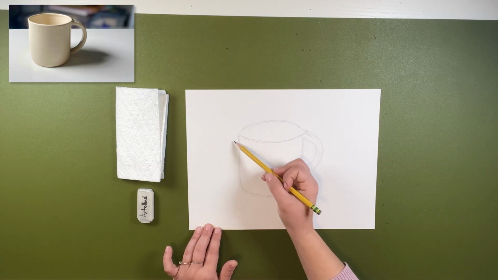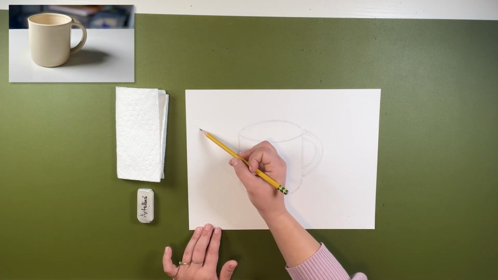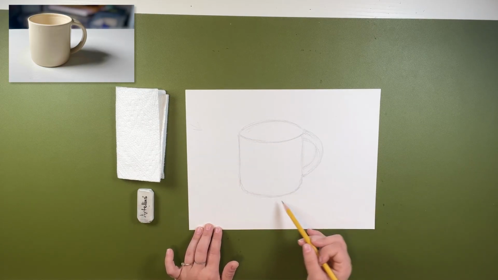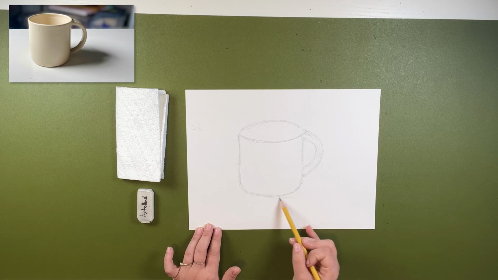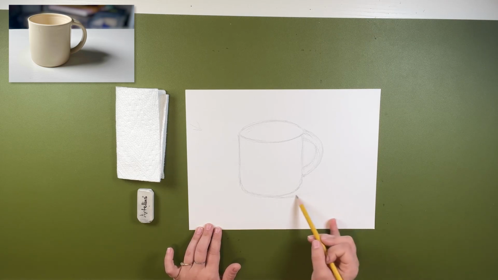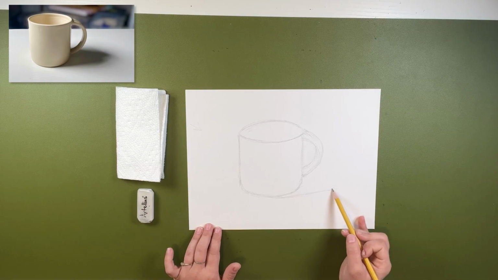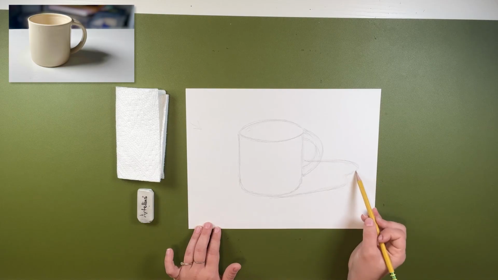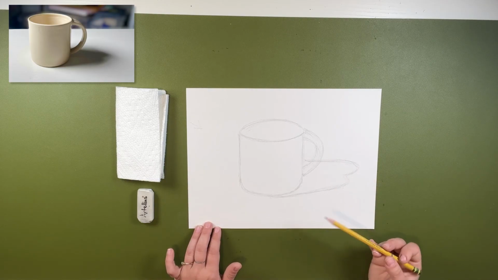Next, I'm marking where my light source is with a small arrow. This will help me place highlights and shadows correctly. I'm also sketching the cast shadow, keeping in mind that this will sit slightly off to the opposite side of the light source. The shape of the shadow will depend on where my light source is.